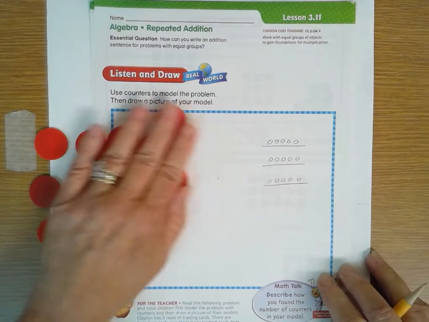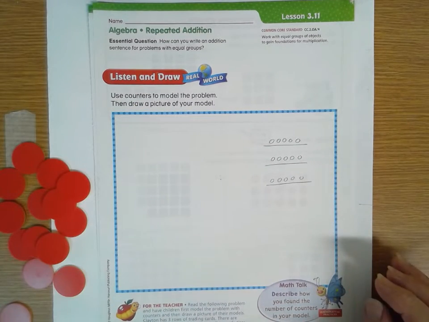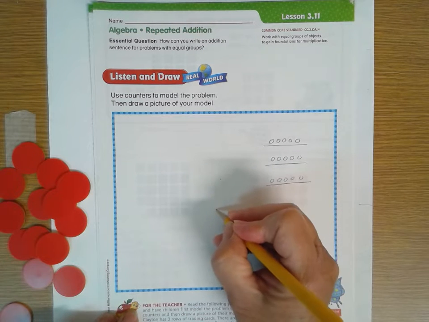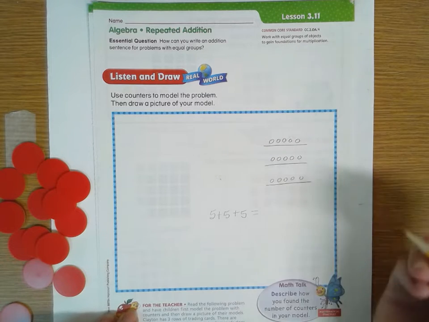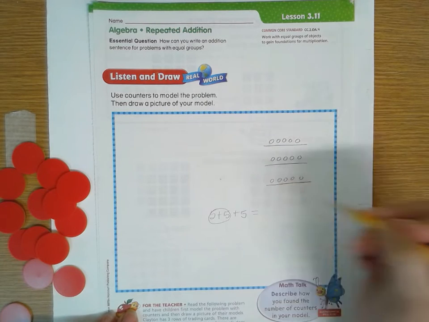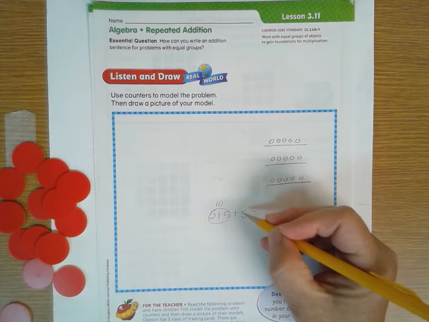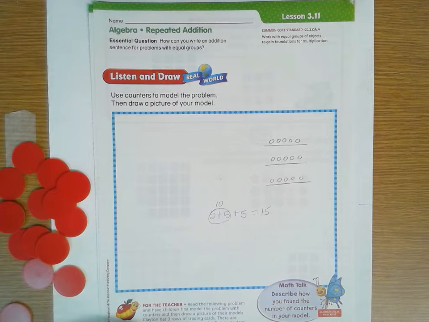And then, to solve this, I'm going to use repeated addition. This is 5, this is 5, this is 5. So I need to have 3 5s. I'm going to add my first 2 addends, and that is 10. 5 plus 5 is 10. Plus 5 more is 15. So you can turn your paper over.